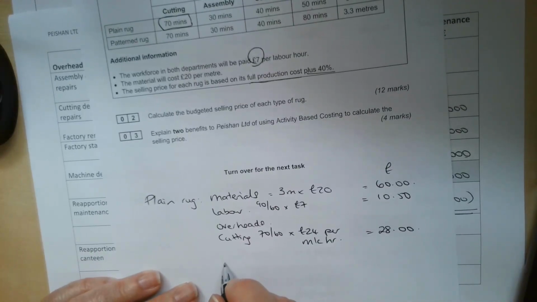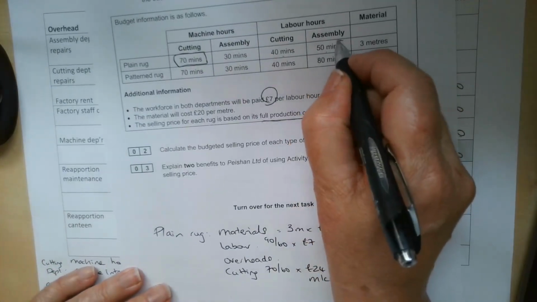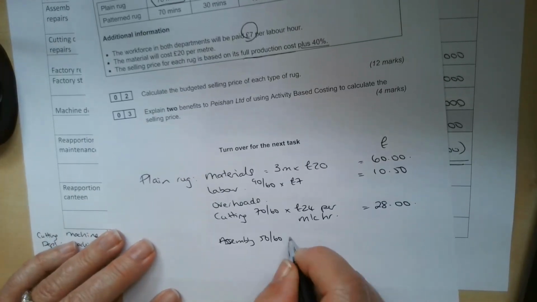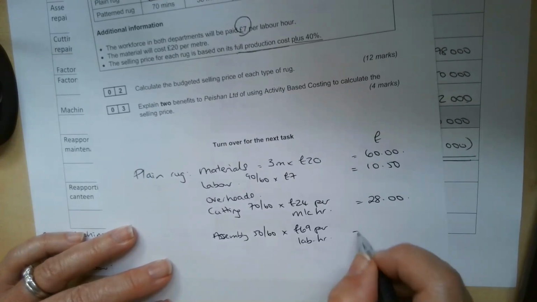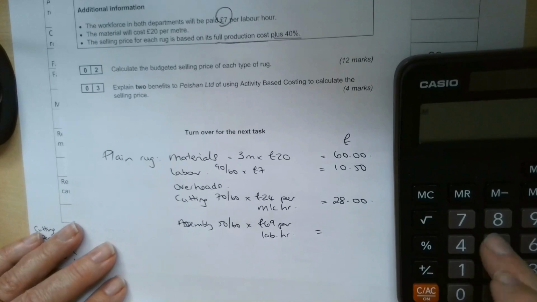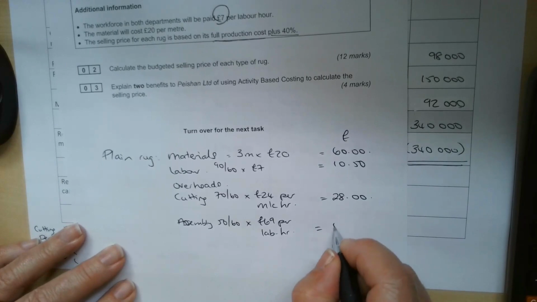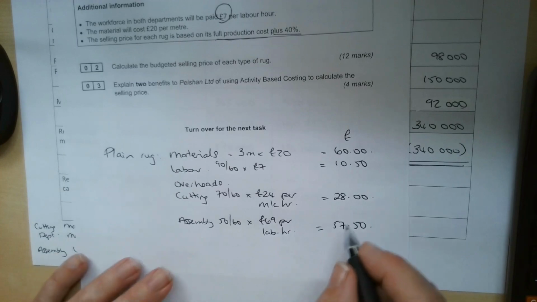And then for the assembly department, if you remember, we based it on labour hours. So we need to find out what the labour hours are in the assembly department. So it's 50 minutes. So for assembly, it's going to be 50 over 60 times the overhead absorption rate. That's £69 we came to. So £69 per labour hour. And I think this is the complicated bit. This is where people tend to go wrong in this exam. So 50 over 60 times 69 is £57.50. Let's just check. Yep, £57.50.